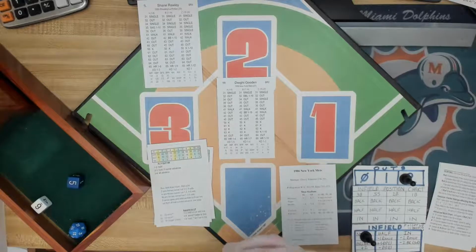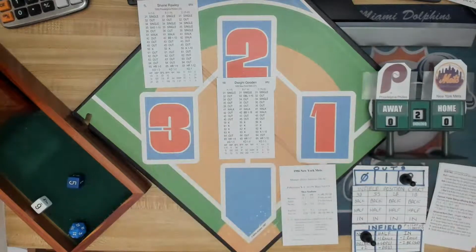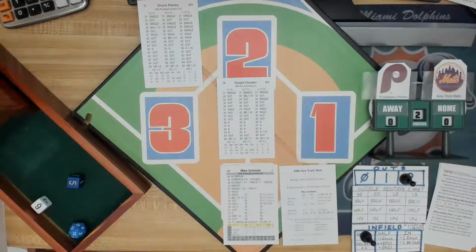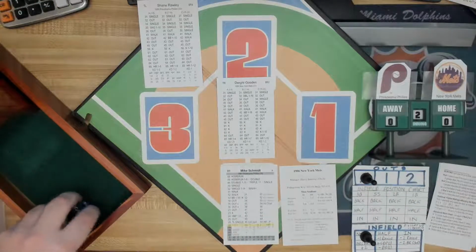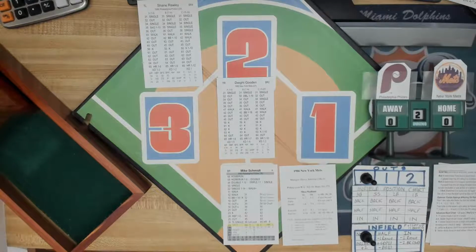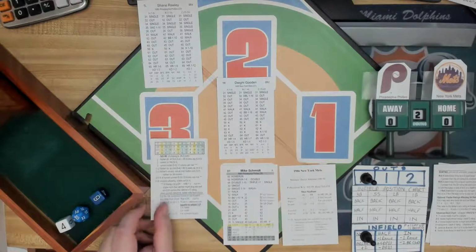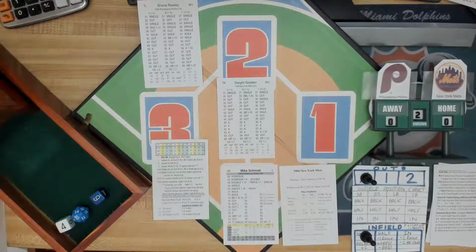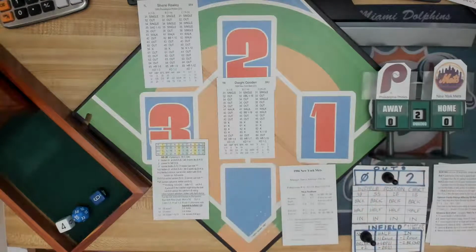We go to the top of the second. Here is Mike Schmidt. Gooden will pitch to him, 64, blank on Schmidt's card. That's going to be an out on Gooden's card, and it's a ground out to third. Out number 1.